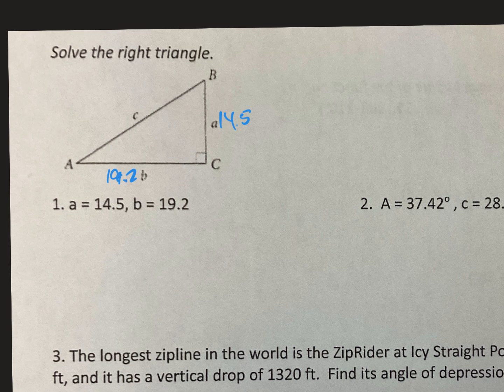So we got to find an angle first before we can find anything else. So I'm going to go with angle A. I'm going to say tangent of angle A is opposite over adjacent, which is going to be the 14.5 over 19.2. I'm just using what they gave me. So I'm going to take my calculator. First of all, check the mode, make sure you're in degree mode, which I am. I'm going to punch in second. When you're looking for an angle, it's second tangent. Remember, inverse tangent, 14.5 divided by 19.2. I'm getting 37.1 there for angle A degrees.